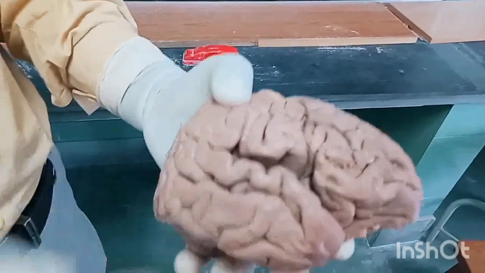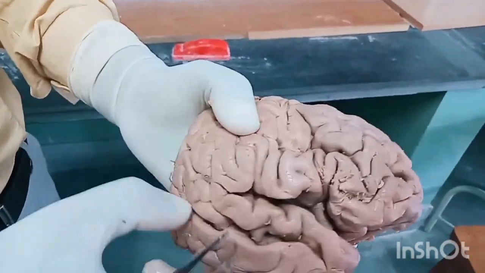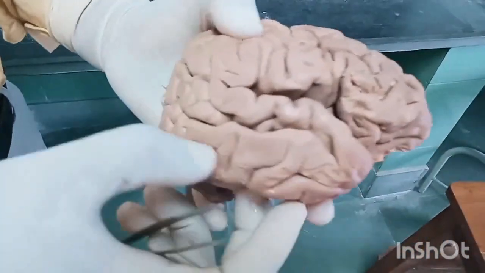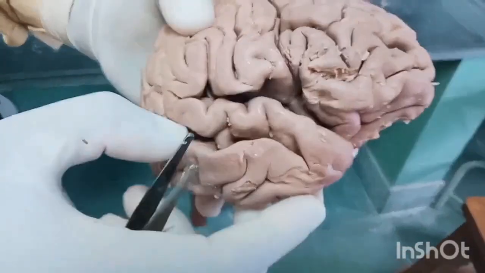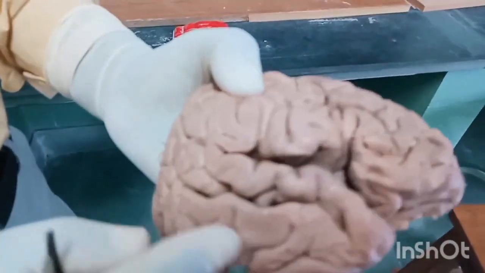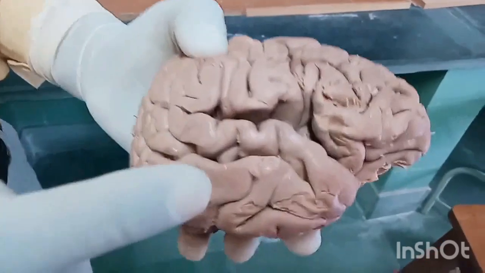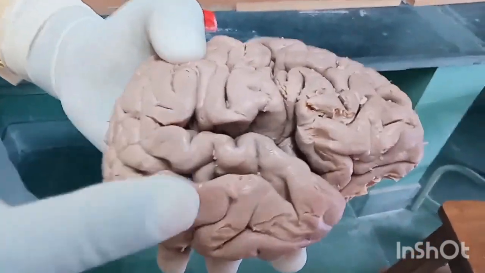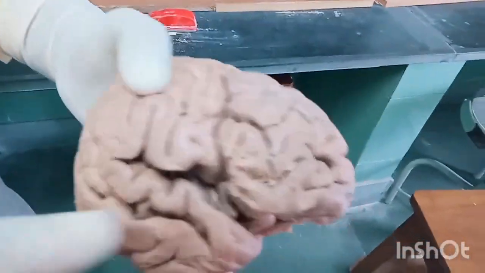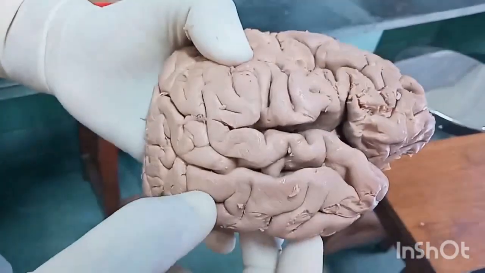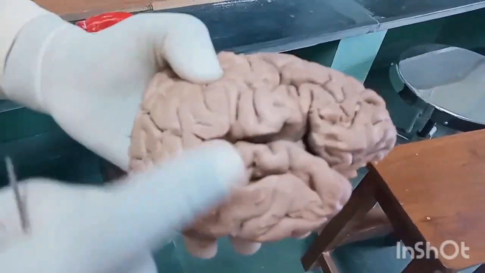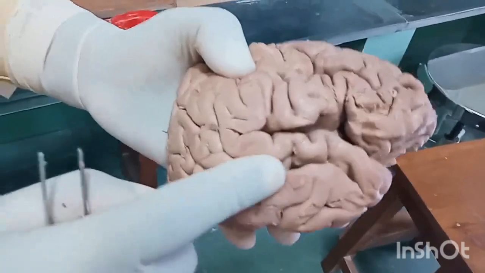Now this is the frontal lobe and this is the temporal lobe. This temporal lobe is again divided by 2 longitudinal sulci, one superior and another inferior temporal sulcus, into 3 areas: superior, middle and inferior temporal gyrus. So the superior and inferior temporal sulci divide the area into upper or superior, middle and inferior temporal gyrus.